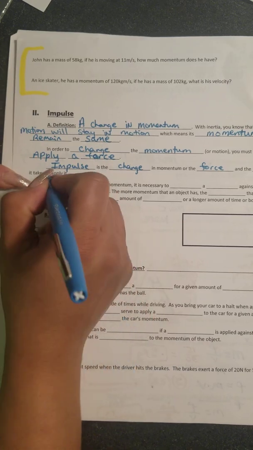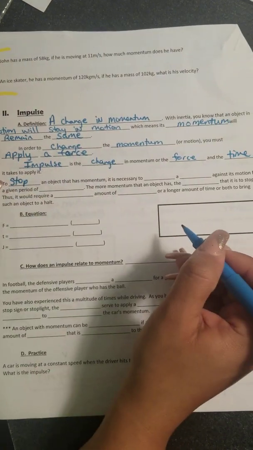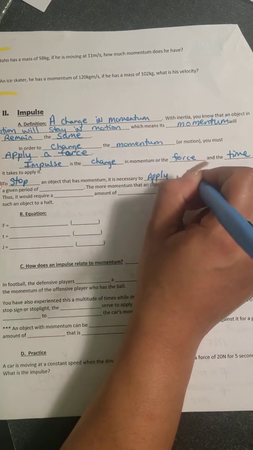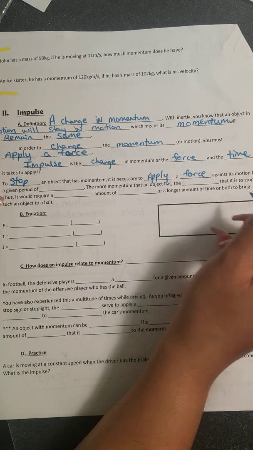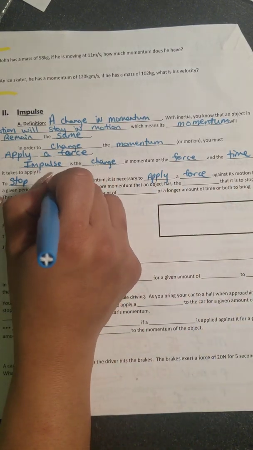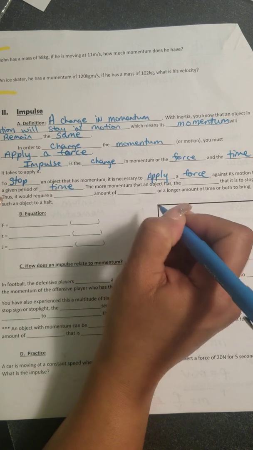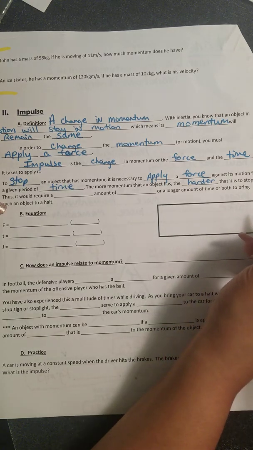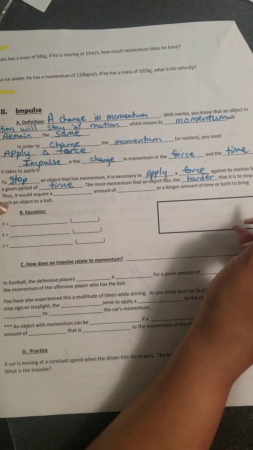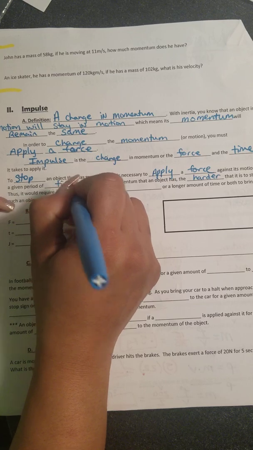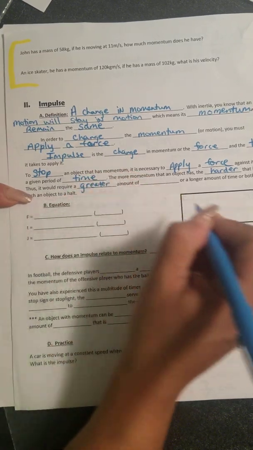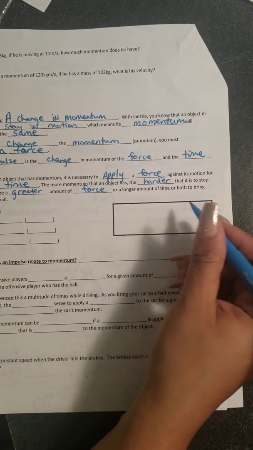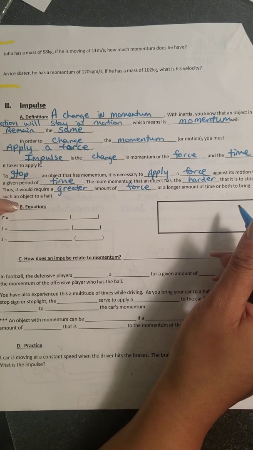It says here though, to stop an object that has momentum, it's necessary to apply a force against the motion for a given period of time. The more momentum that an object has, the harder that it is to stop. Thus, it would require a greater amount of force or larger amount of time, or both, to cause that object to come to a stop.